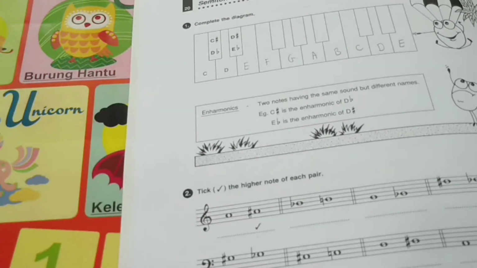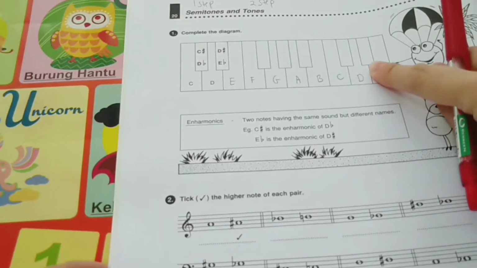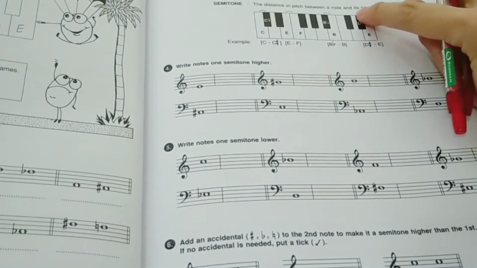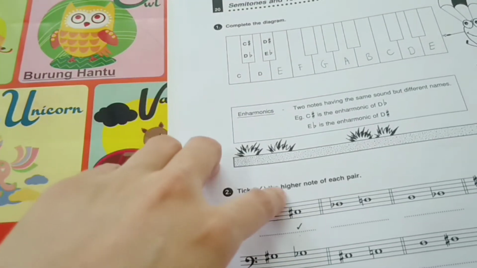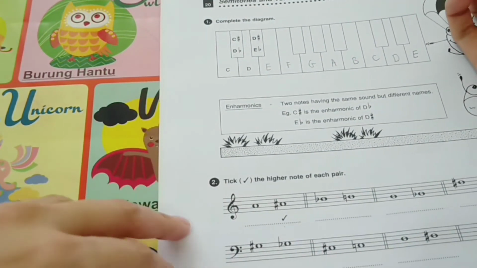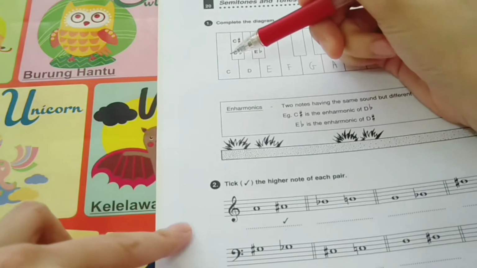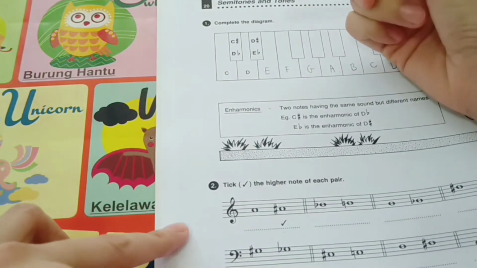If you have a piano or keyboard at home, this picture will be familiar to you. It will be like this one, usually in black and white. This one is for us to fill in the blank, that's why it's not in black. And previously we have already learned sharp and flat. Sharp means go to the right by one step.